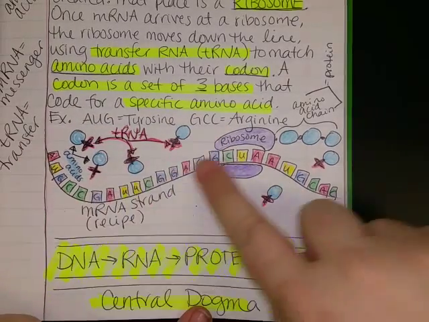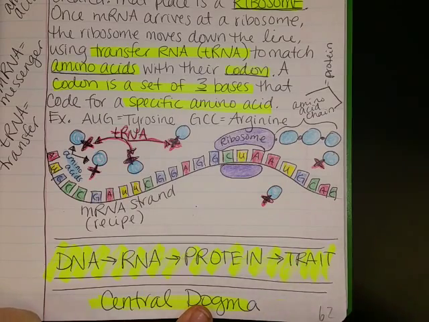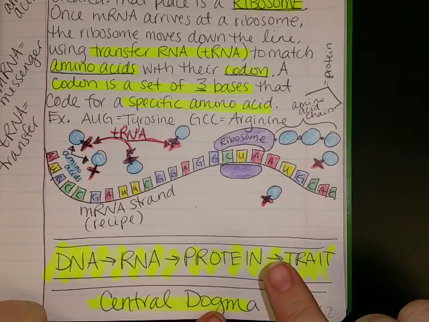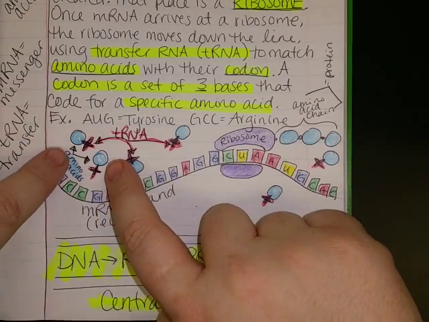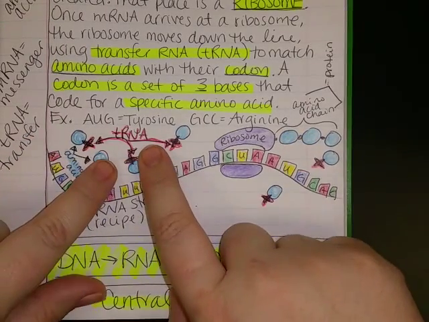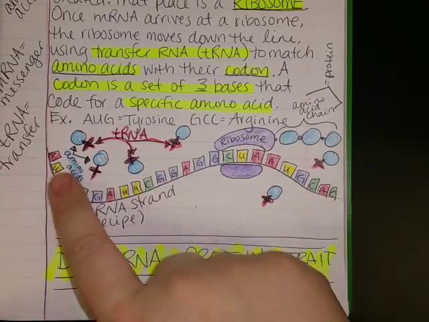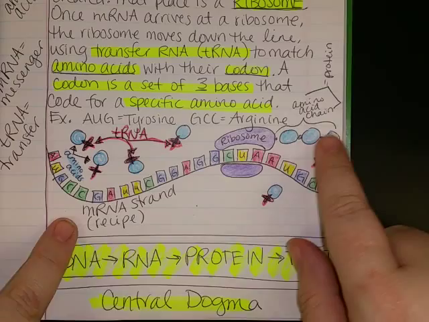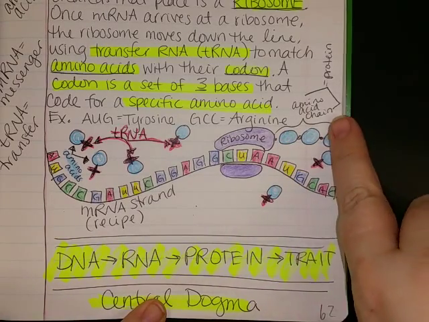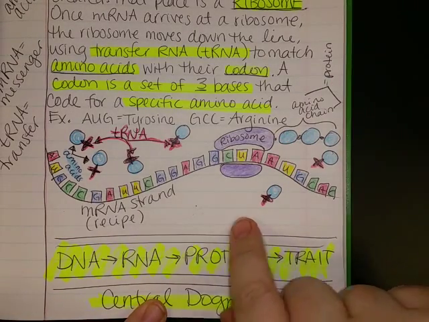Okay, so you need to draw this picture. You need to 100% color it the way that I have it colored. The amino acids are blue. The tRNA is red. You need to color all of the bases. And the ribosome, you need to label. This is the mRNA strand. This is the amino acid chain, which is what a protein is.